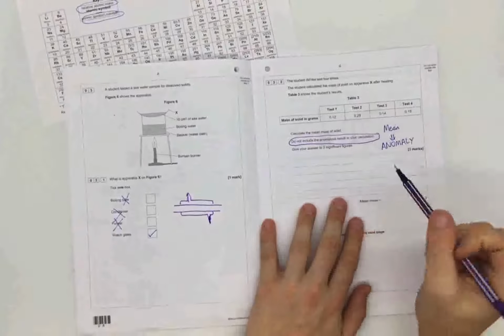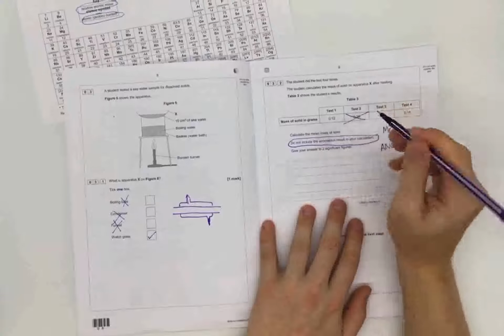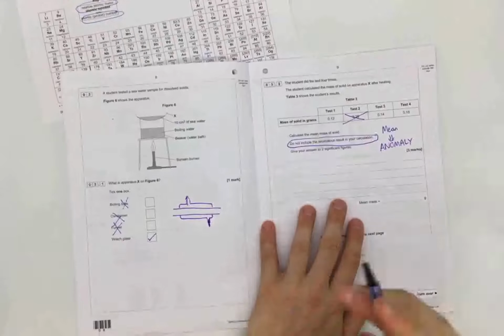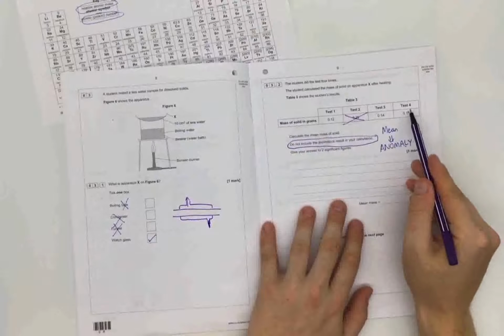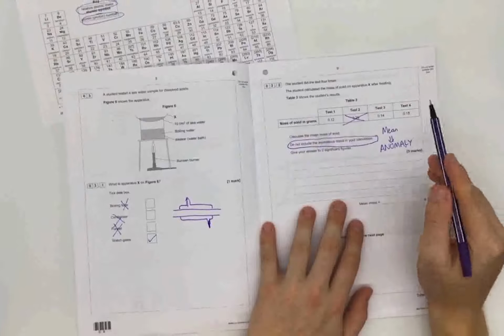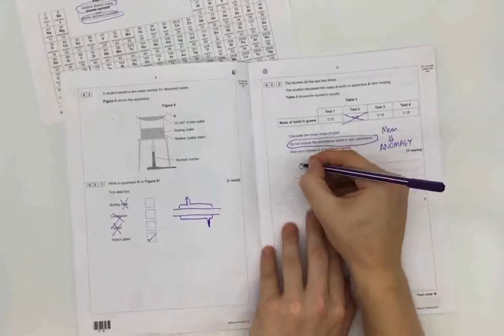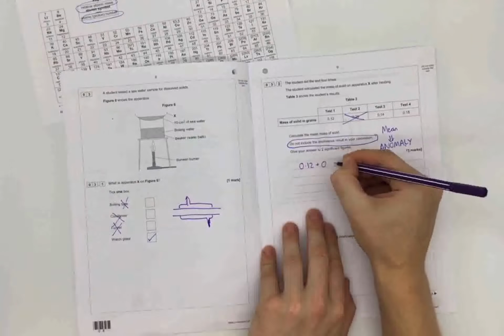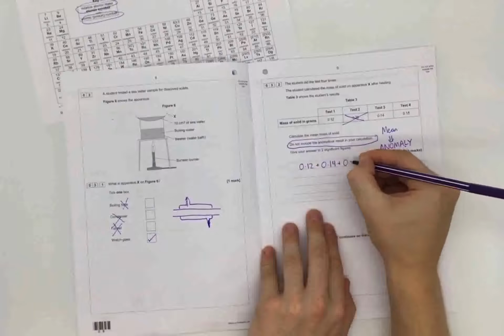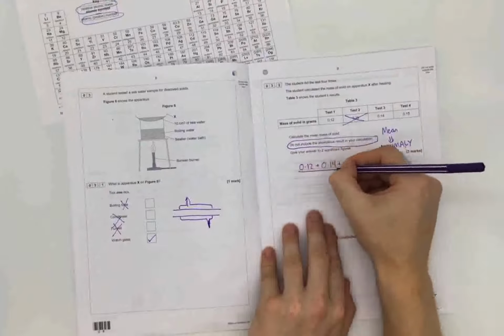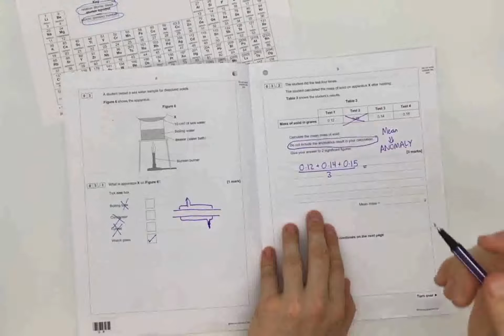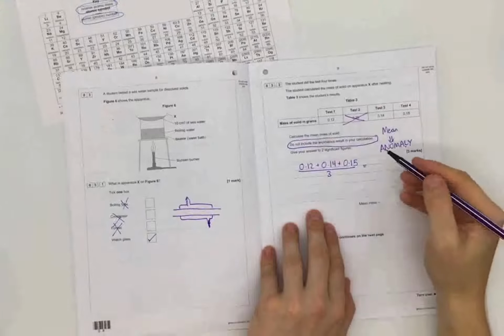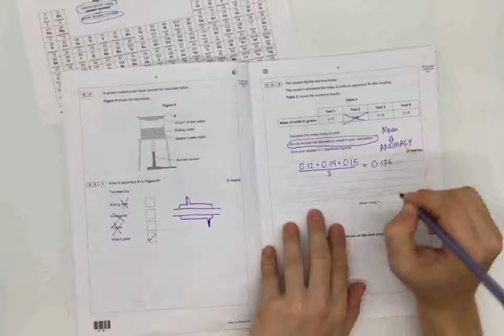This 0.29 here is clearly way out. Next thing to notice is when you've taken out the anomaly, you don't still divide by 4 in this case. You're now using 3 numbers, so you can divide by 3. So I'm going to do 0.12 plus 0.14 plus 0.15 divided by 3. If I stick that into a calculator, it will be 0.136.